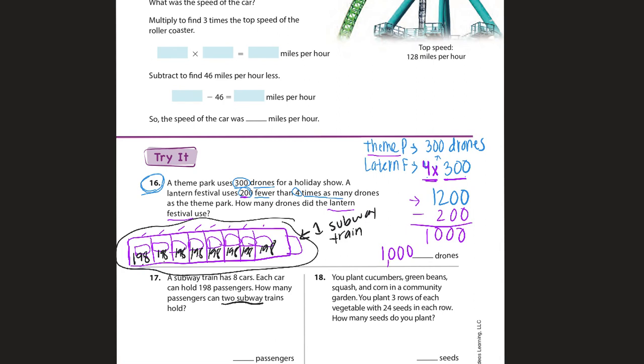I have 198 people times 8 cars. So I'm going to do that and see how many is in one train. 198, right? Times 8 cars. 8 times 8 is 64. 9 times 8 is 72 plus 6, 78. 8 times 1 is 8 plus 7 is 15. 1,584. One train, I'm sorry. One subway train. But I want to know about 2 subway trains.